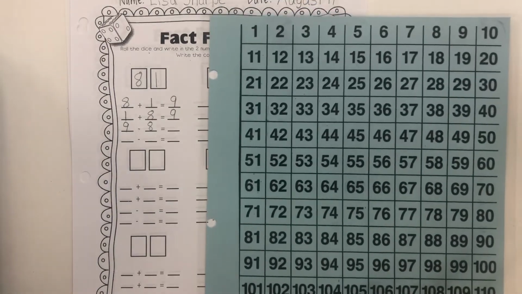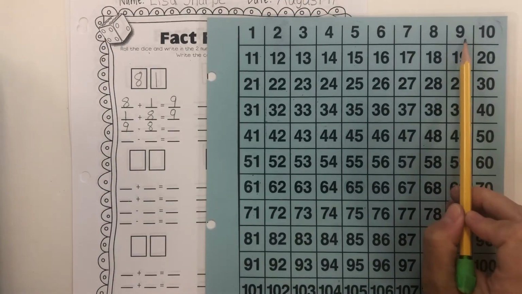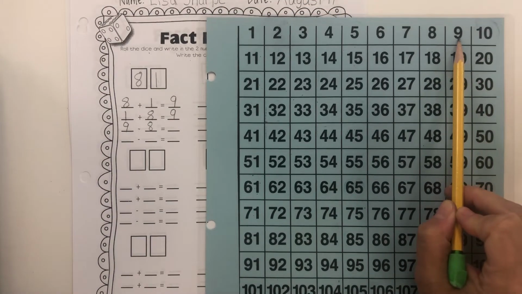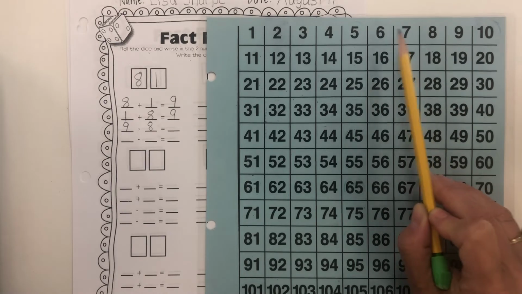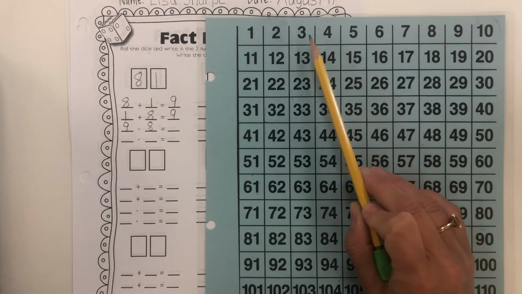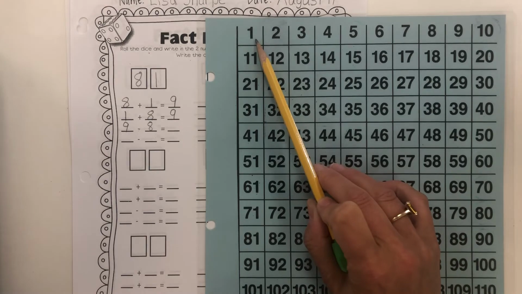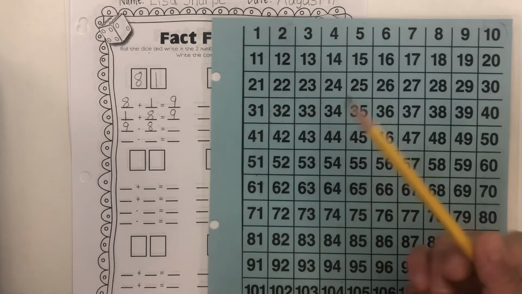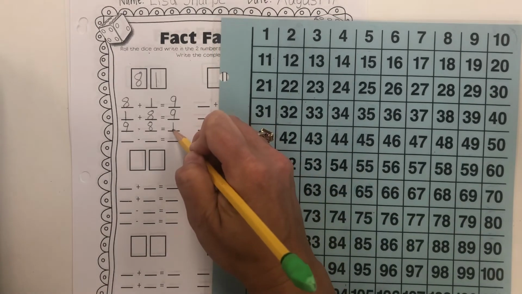So the way that we subtract is I put my pencil or finger on 9, and to subtract, my number or my answer will get lower. So I'm going to subtract 8. 1, 2, 3, 4, 5, 6, 7, 8. So 9 minus 8 is equal to 1.